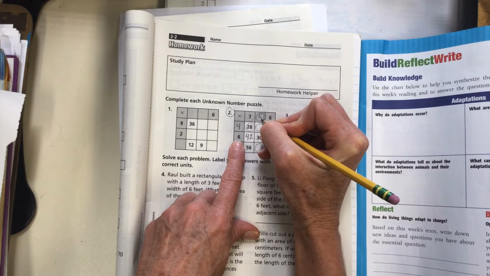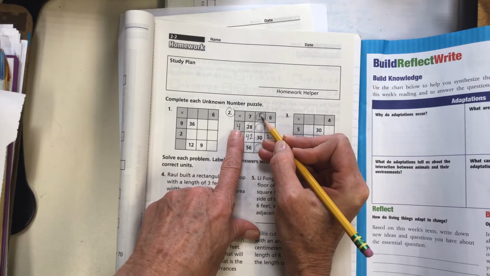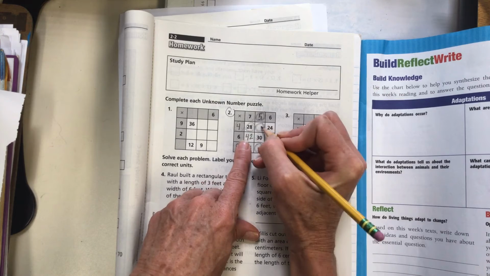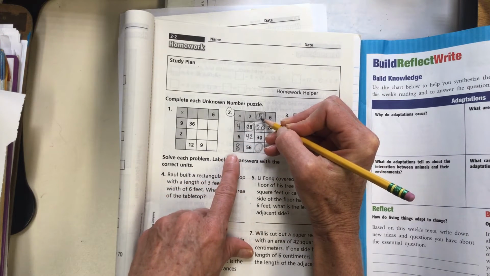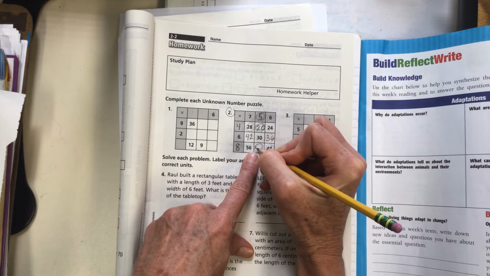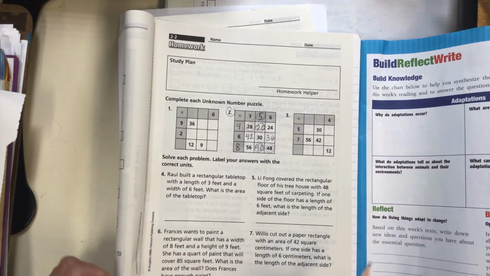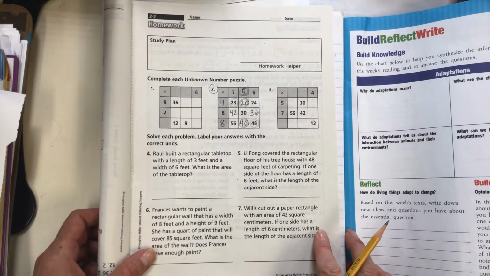Well, it's going to be 5. Now that I found that missing factor, I can do this one. I can do 5 times 4, and 5 times 4 is 20. And then I can do my 5 times 8, and my 5 times 8 is going to be 40. So some of these are going to be really tricky. You have to jump around to solve some of these problems.